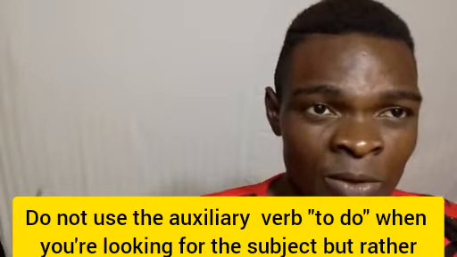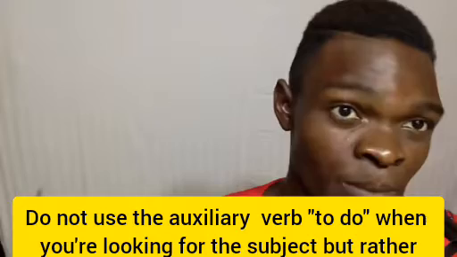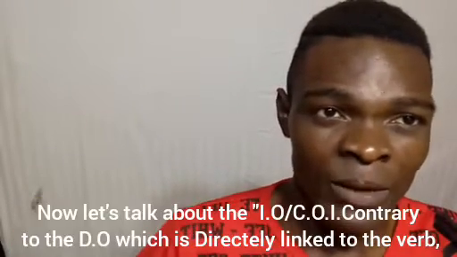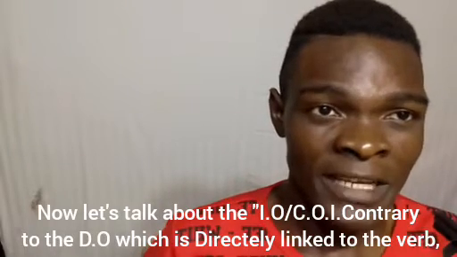Now, do not use the auxiliary verb to do when you're looking for the subject, but rather when you're looking for the object, right? Now, let's talk about the indirect object, complément d'objet indirect.